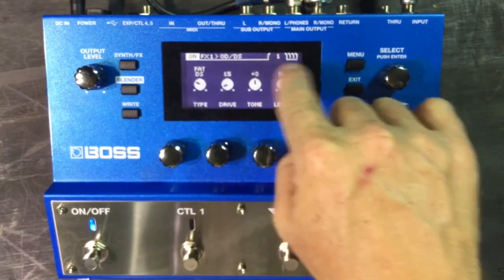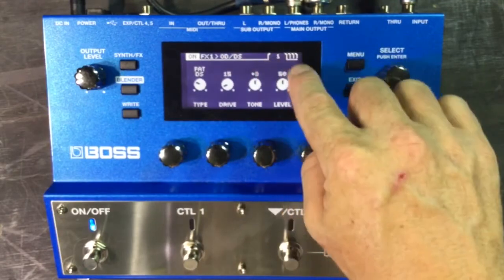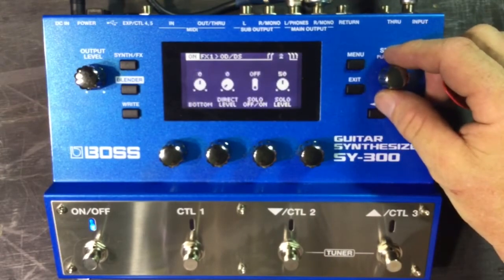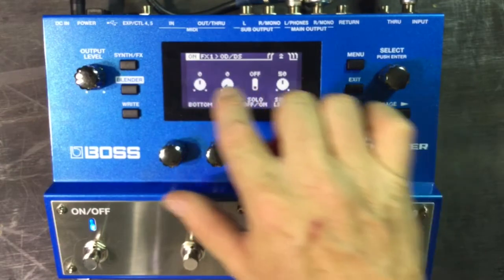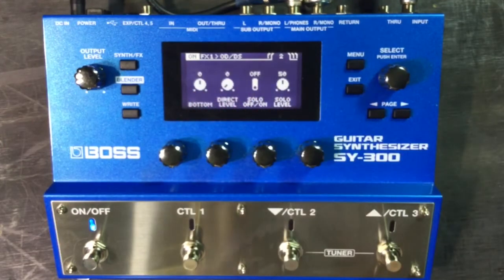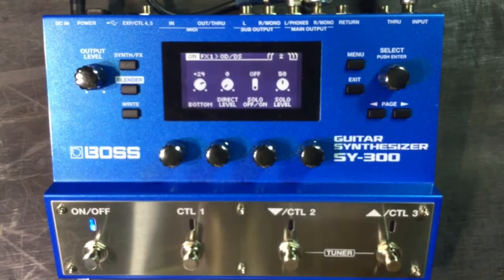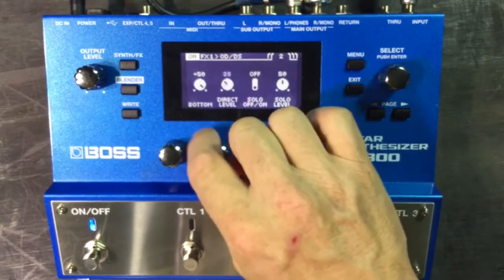If you look up here, you'll notice that there's a little tab, and there's actually extra pages there, and if you turn the select control, you can go to the next page, and we can adjust the amount of bottom end. And we can turn a solo mode off or on, which lifts the volume. And you can also mix the direct level in with it.